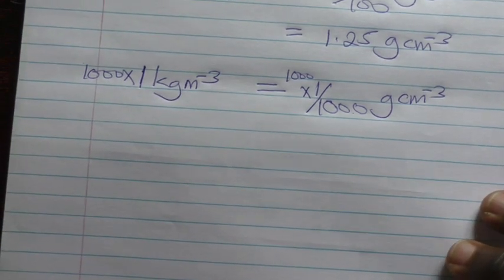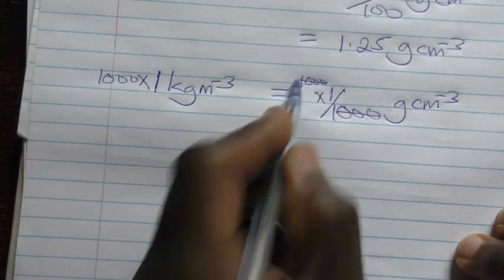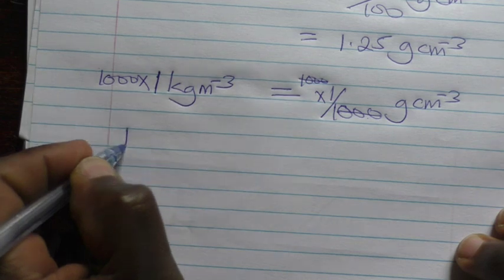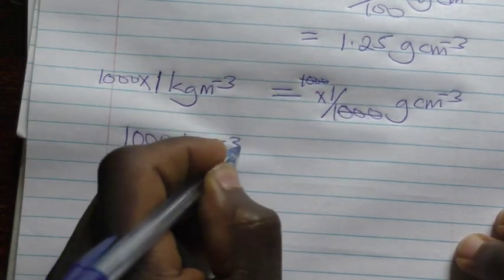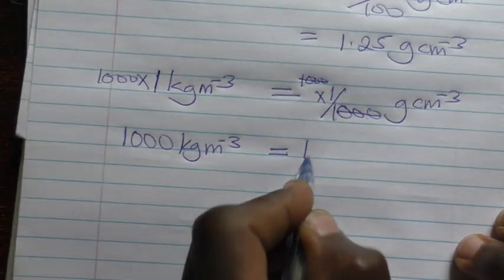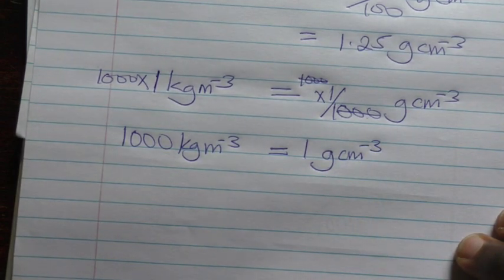When we multiply both sides by 1000, this one will reduce with that. And then we multiply 1000 by 1 to give us 1000 kilograms per meter cubed being equivalent to 1 gram per centimeter cubed.